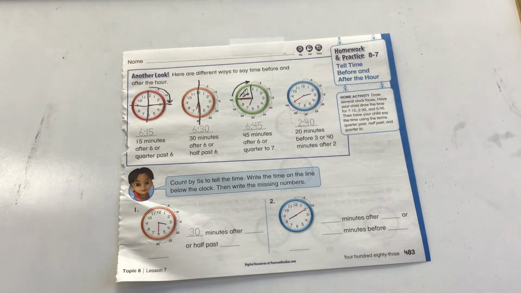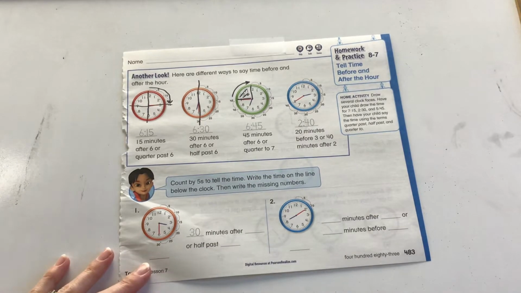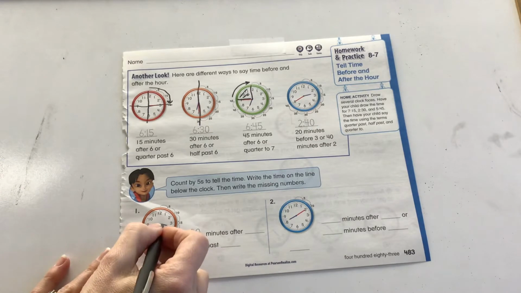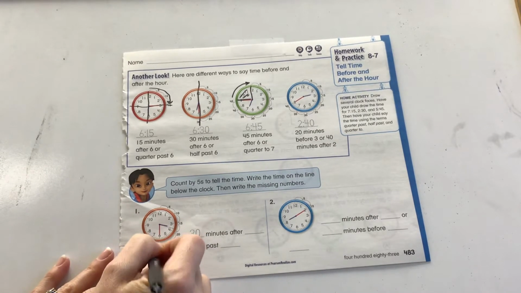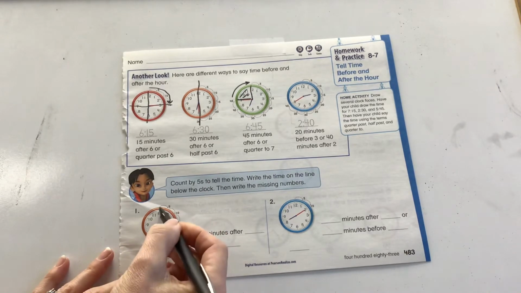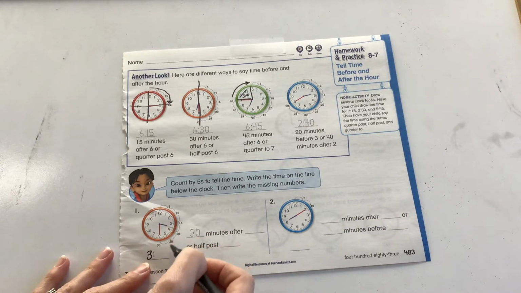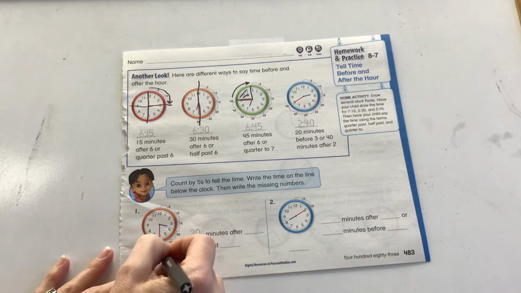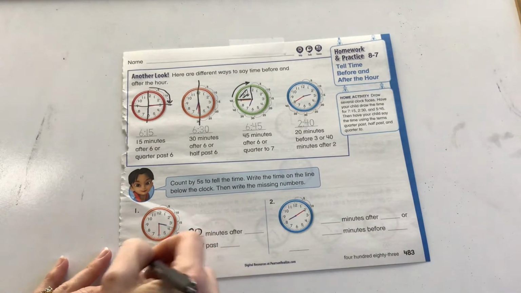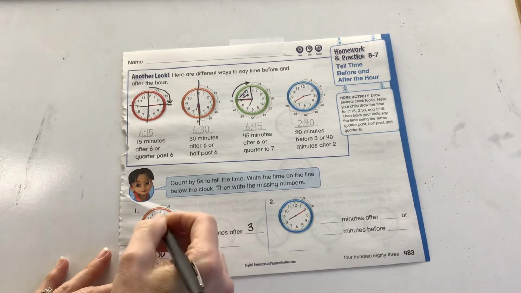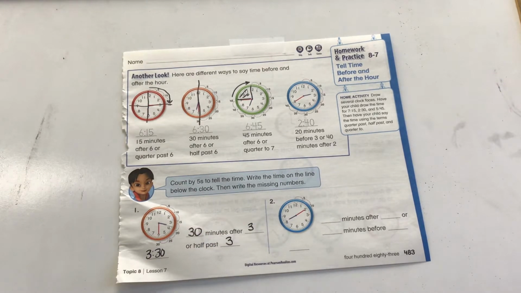So our first one here, let's take a look at the time. We're going to write the time down here on the bottom. So we've got our hour hand in between the 3 and the 4. So we go with the smaller number, which is the 3. And then we're going to count by 5s to get to our minute hand. 5, 10, 15, 20, 25, 30. So we know it's 3:30, or it's 30 minutes after 3 o'clock, or half past 3 o'clock. So two different ways to say 3:30.